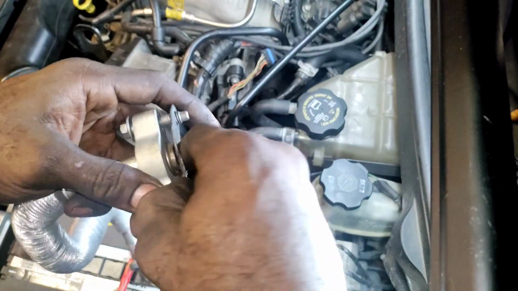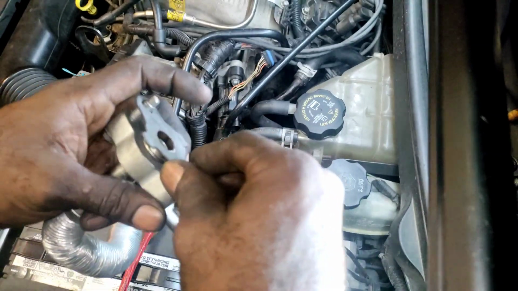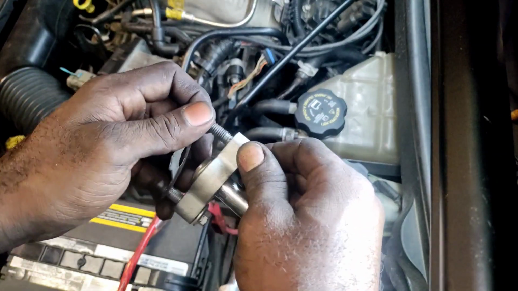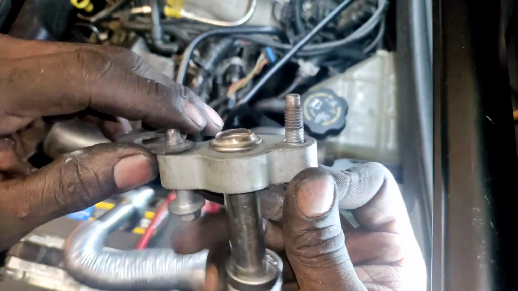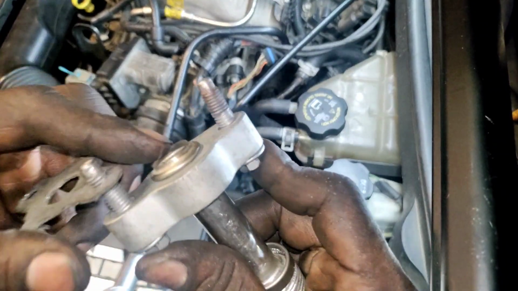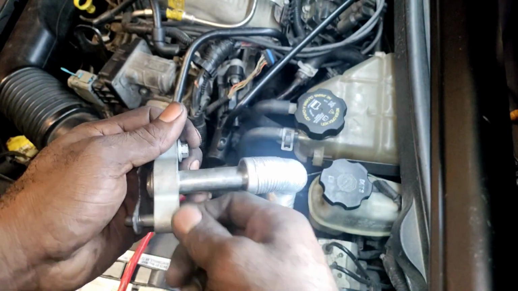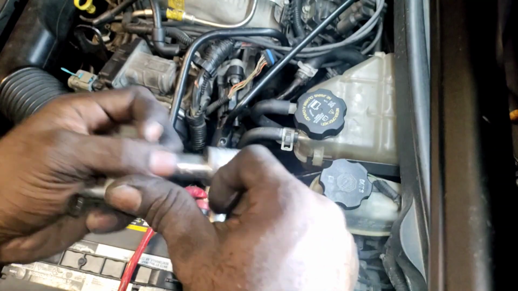I don't understand. I'm gonna use what he got, but I'm not gonna put this gasket on here. It seemed like this EGR tube fitment is supposed to be like a compression fitting, so we're gonna use that.